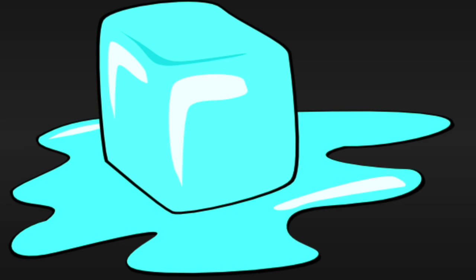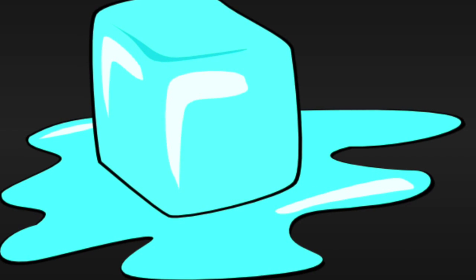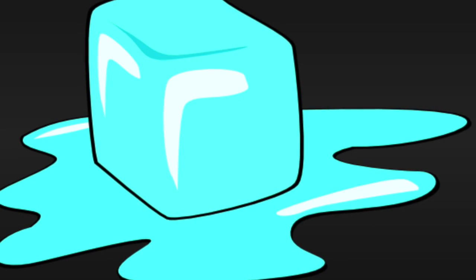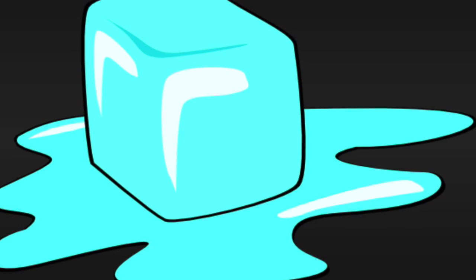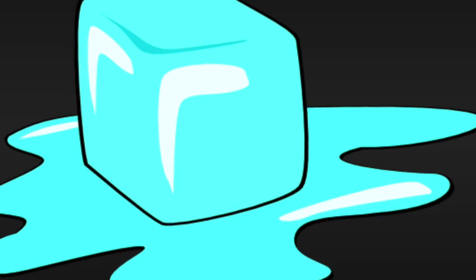Melting. When energy is added to a solid, the particles will start to move faster. When the particles move faster, they collide with each other more, creating energy. They then transition into their next phase, which is a liquid, by using this energy.